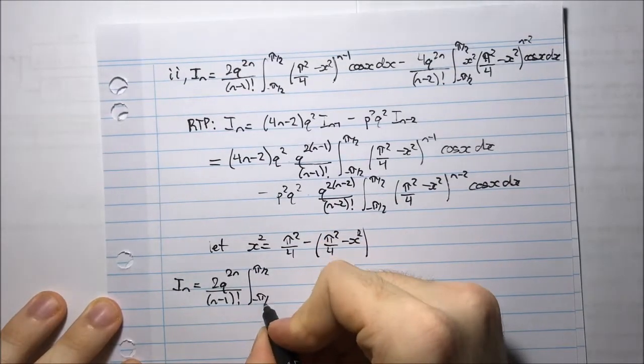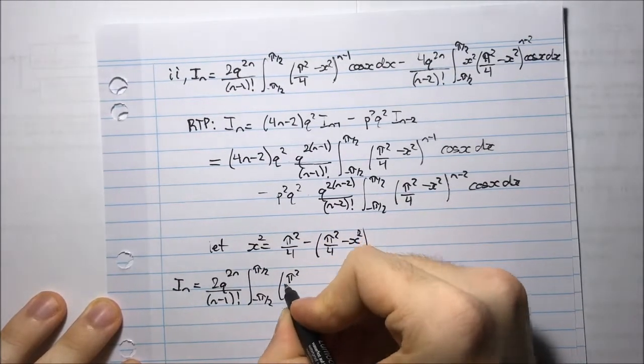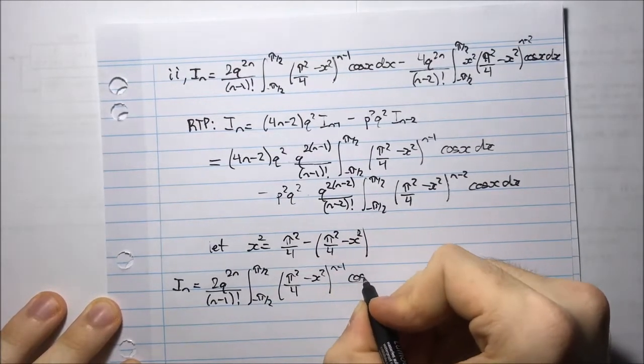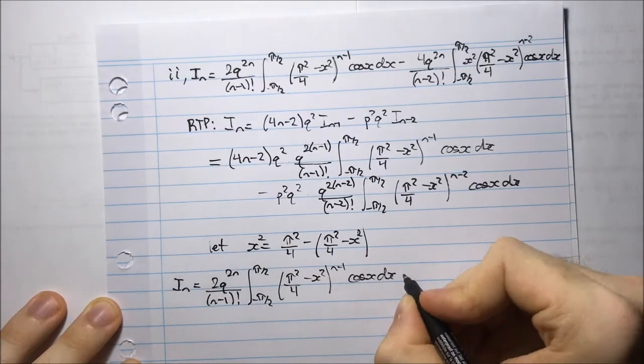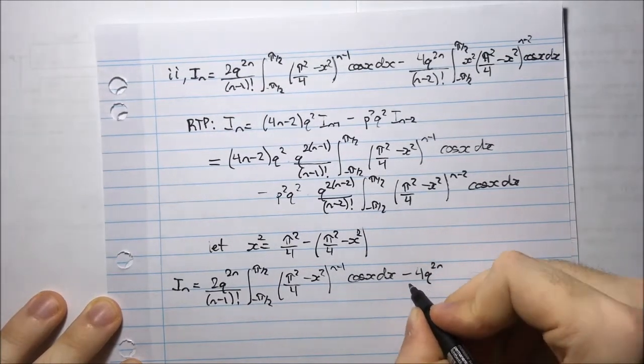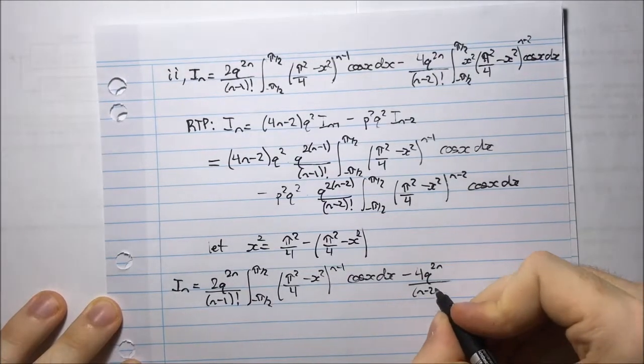So this first integral is actually just remaining as is. x squared, n minus 1, cos x dx minus, now this is also going to get messy, 4q to the 2n, (n minus 2) factorial.